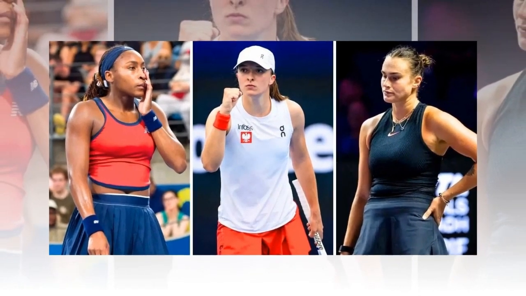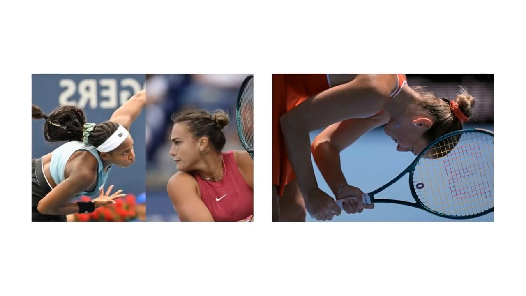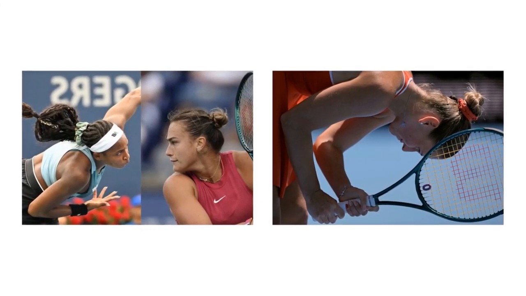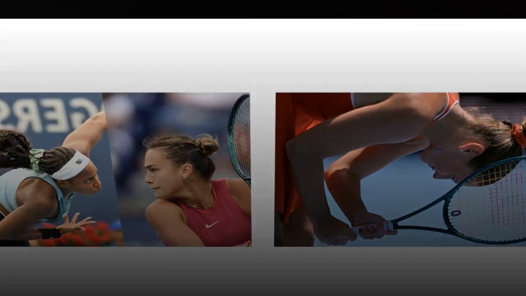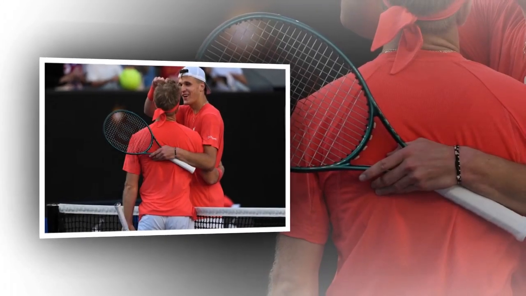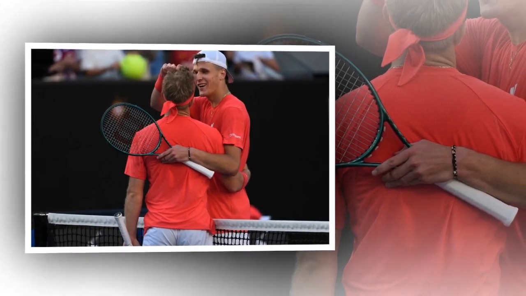4. The semis. The path inevitably converges with Sabalenka, a back-and-forth dynamic that has defined recent WTA matchups. Gauff's athleticism and strategic variety versus Sabalenka's raw power and aggression. This isn't just a semi-final, it's a modern tennis epic in the making.